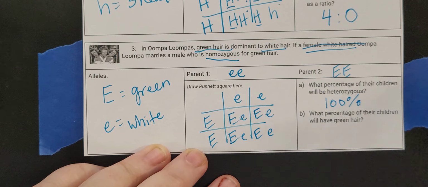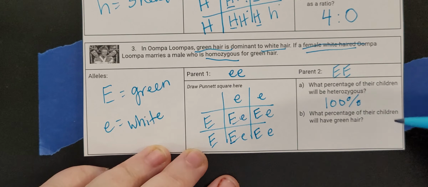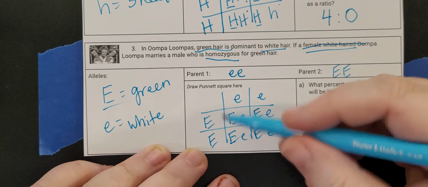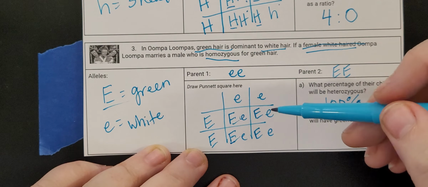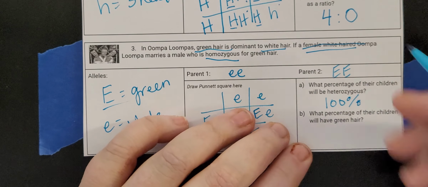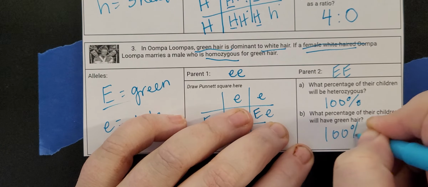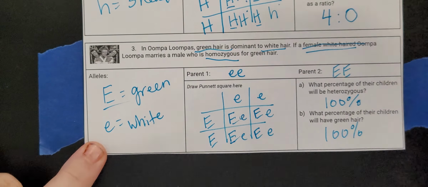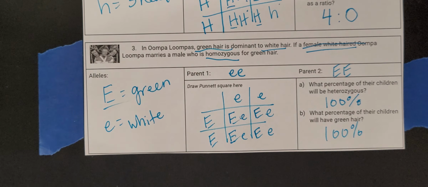What percentage of their children will have green hair? Green hair is the dominant trait, so they have to have at least 1 dominant allele. All 4 do. So 100% of these Oompa Loompas are going to have green hair. Now, if they have a child that has white hair, like we said, that person's not the father.